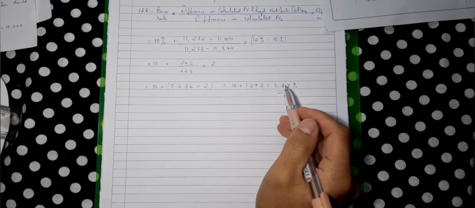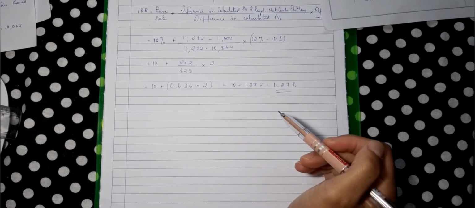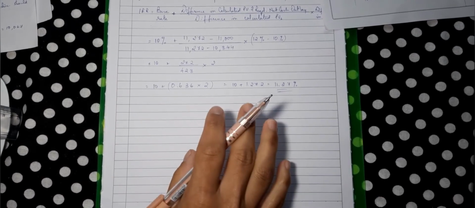See, it was a good thing that we didn't take 11%. It's always better that the percentage you're starting with and the second percentage you're taking for your trial and error method have a little bit of a difference, at least 2% or even 5%. 5% is also an appropriate difference. At least a 2% difference should be there, because in this case, it is 11.27%. Now this is one way of calculating the IRR.